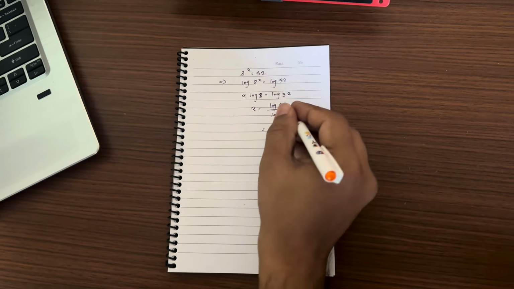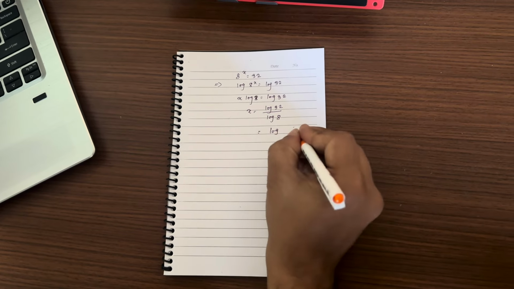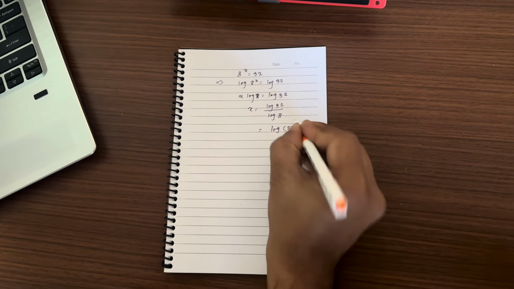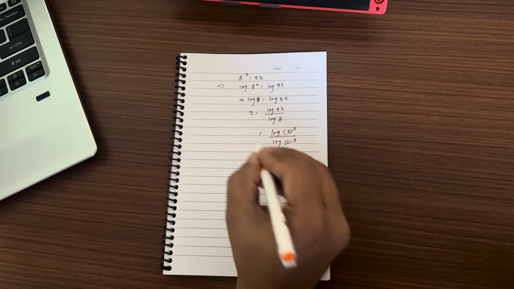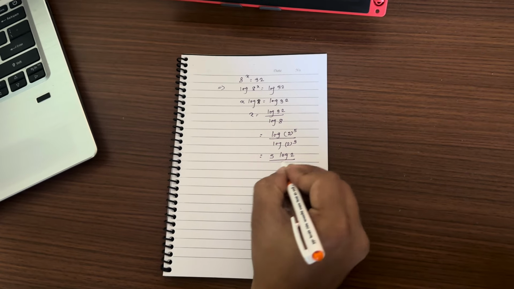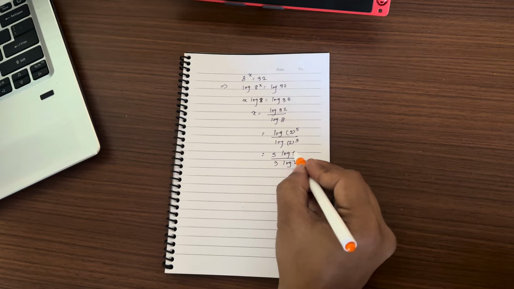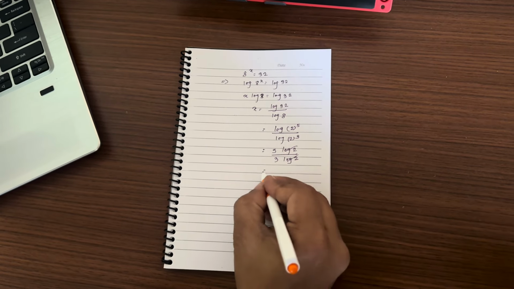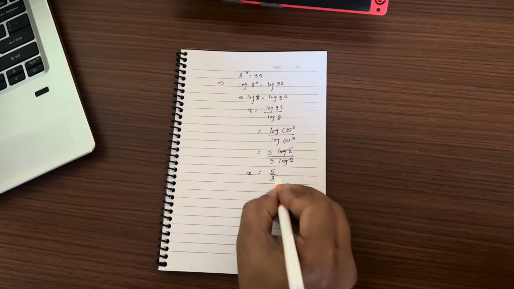That also means log of 32 means log of 2 to the power 5 upon log of 2 to the power 3. That means 5 log 2 by 3 log 2. If we cancel out this log, we now remain with x equals 5 by 3.